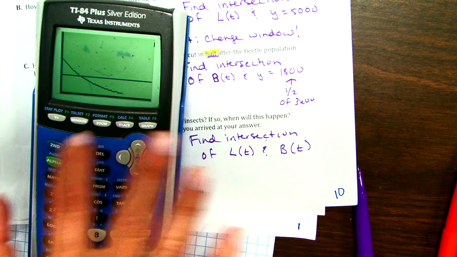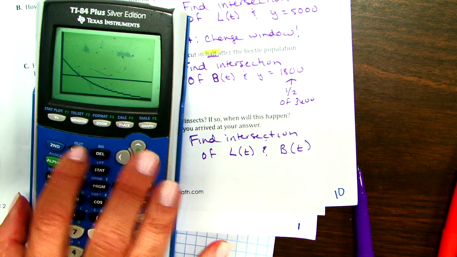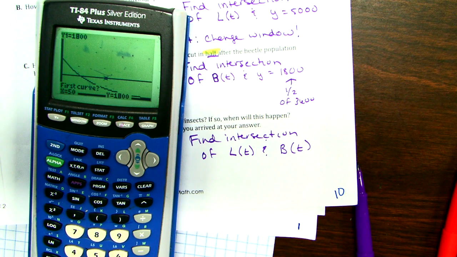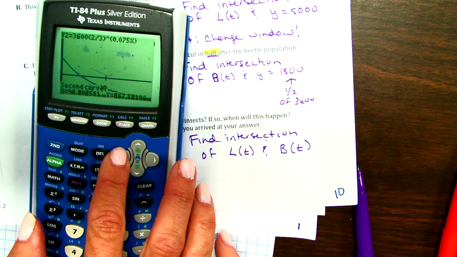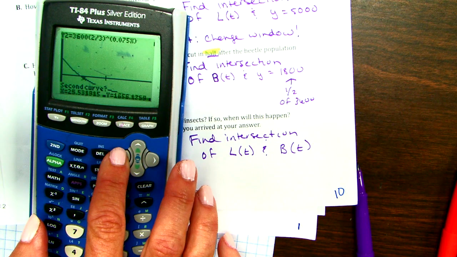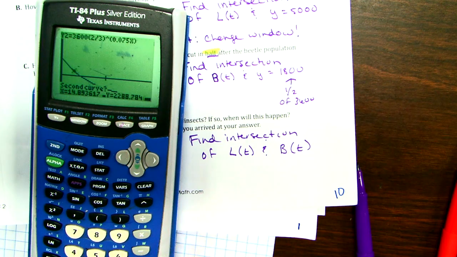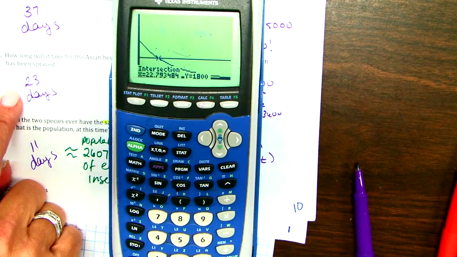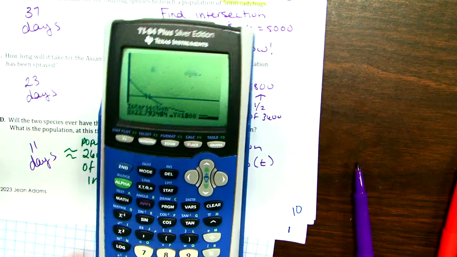Okay, so it's the same thing a bunch of times. Like, I'm going to hit enter right now. Why not? And then, did that work? I don't know if I hit it. Did I hit it? I must have. All right, so 23 days. It's 22 point something.